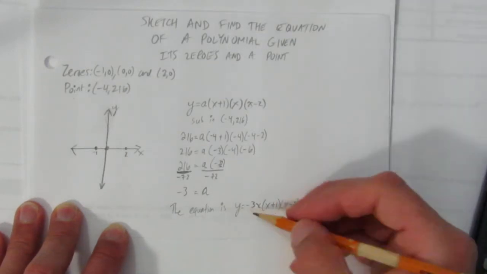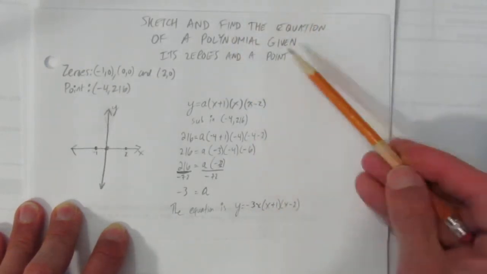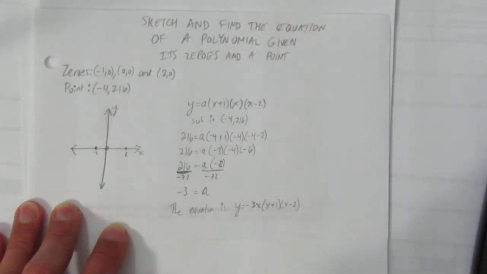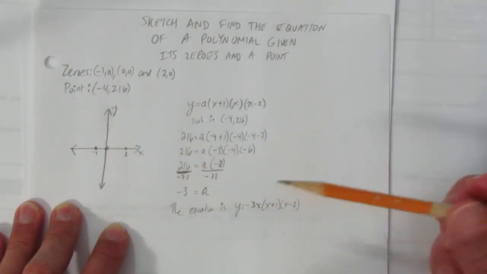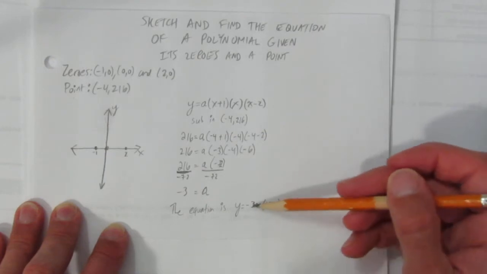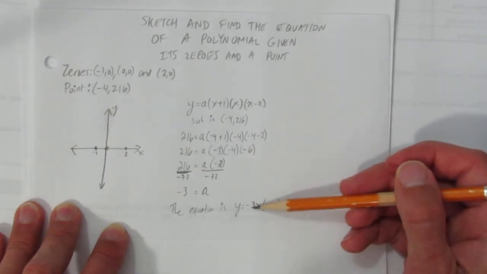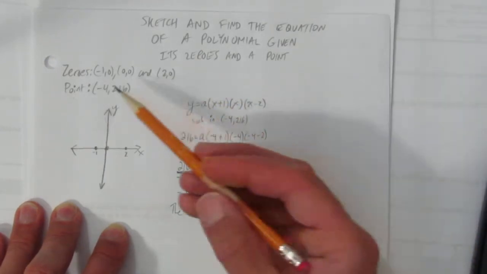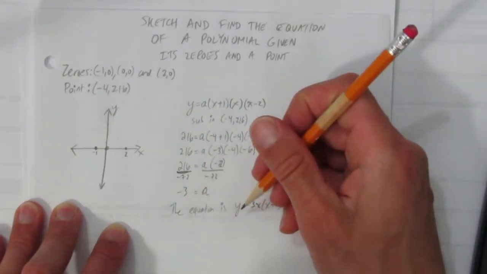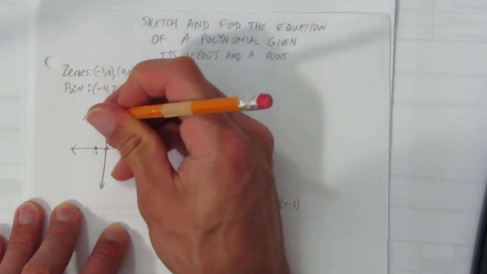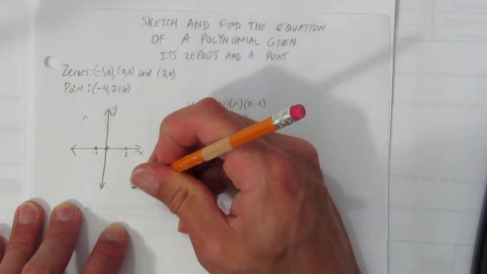The reason getting that equation was useful, other than I asked you to do it, was now I know how to sketch it. That is, I knew the zeros, but this stretch value is also the leading coefficient. The leading coefficient in a polynomial tells me its general shape. I know it's a cubic, because it has 3 zeros. And since the leading coefficient is negative, I know it starts up here and ends down here.